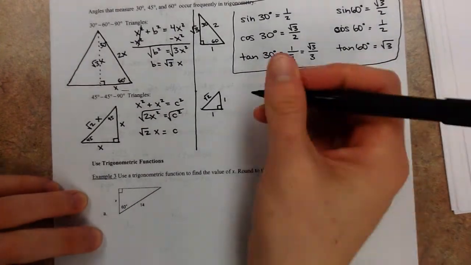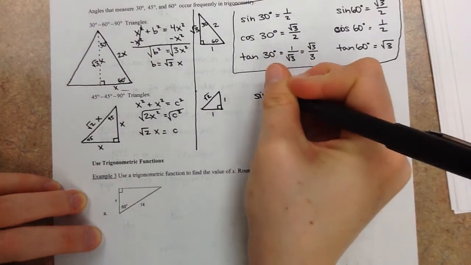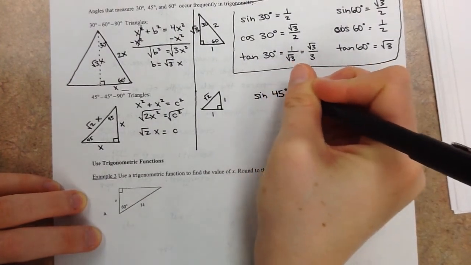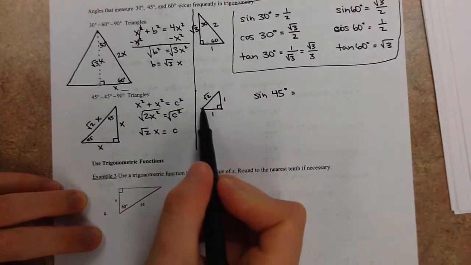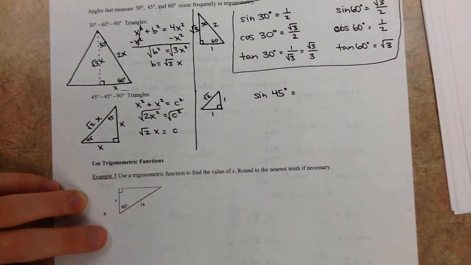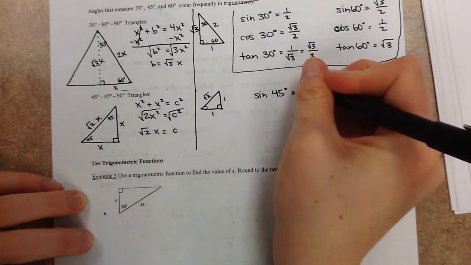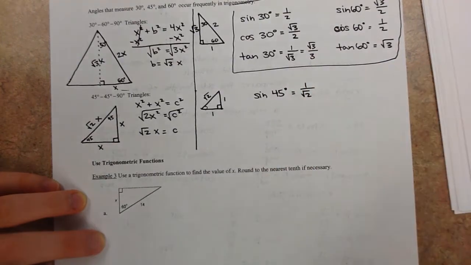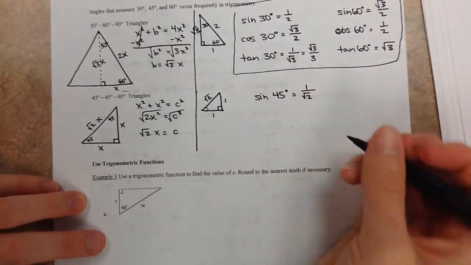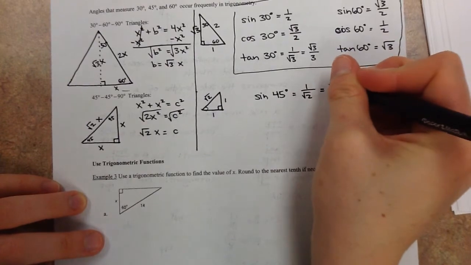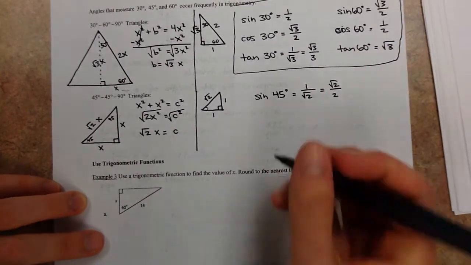Okay, so now we're going to do the sine and cosine and tangent of 45 degrees. We can use either this one or this one, it doesn't matter. So say we use this one right here as our angle. The sine is opposite over hypotenuse, 1 over root 2, which if we rationalize, multiply by root 2 over root 2, we get root 2 over 2.